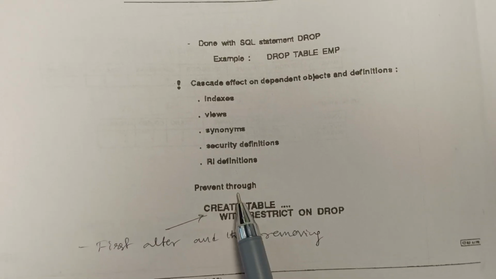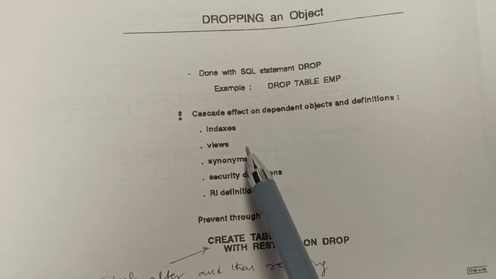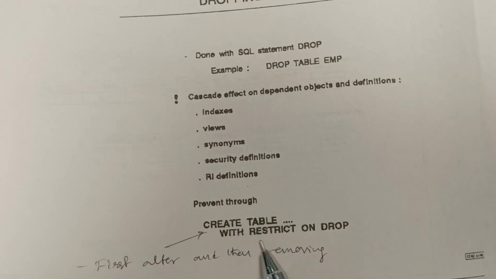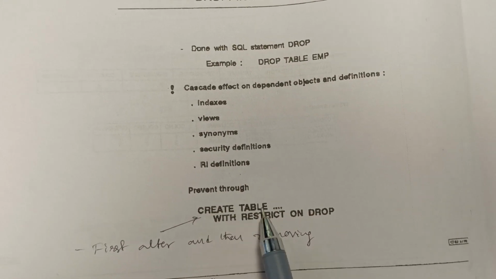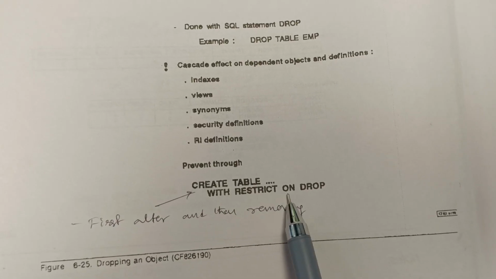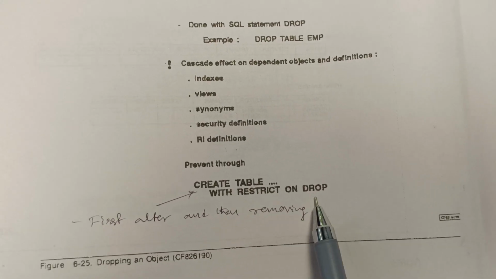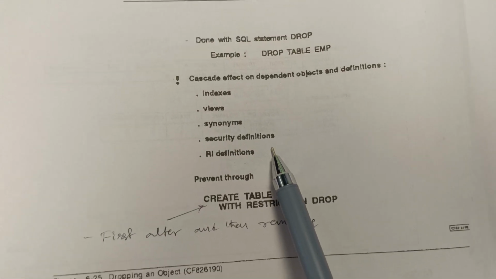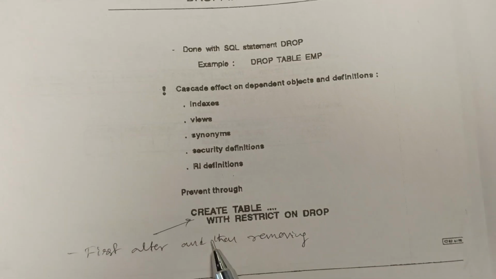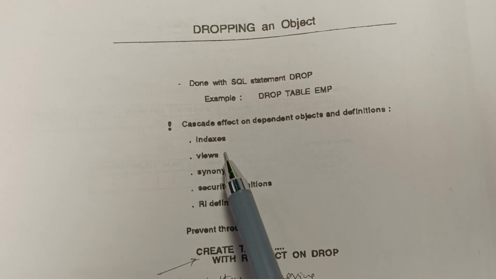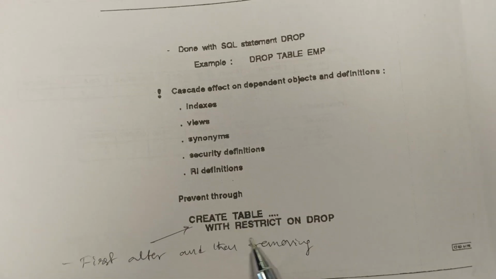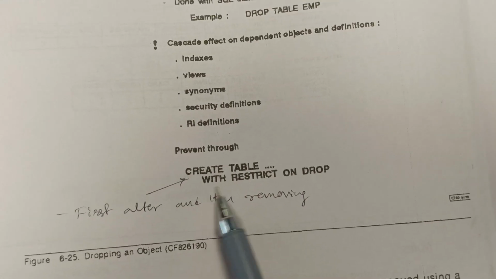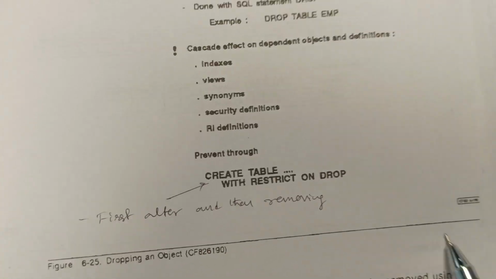To prevent this, if I don't want to delete all these things, then we have to mention restrict on drop while creating the table. If you mention this, it will not delete the indexes, views, synonyms, or the referential integrity. If you don't want to delete these, then you have to mention restrict on drop while creating. This is the syntax.